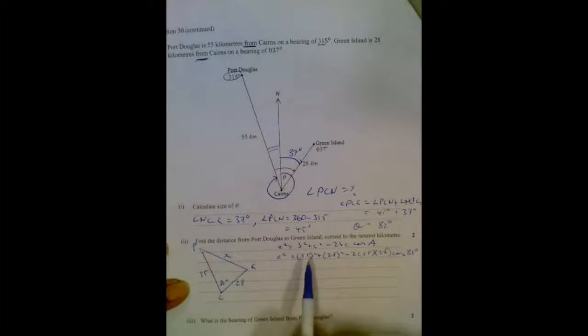Now, that's as far as what working out needs to be shown. If you at least demonstrate you've substituted correctly into the cosine rule, that's going to help you get a mark. If you do something wrong in your calculator, at least you've demonstrated the substitution. Once you plug that in and work it all out, you get x, or PG, is equal to 58 kilometres to the nearest kilometre. Okay? So that's done. 2 marks in the bag.